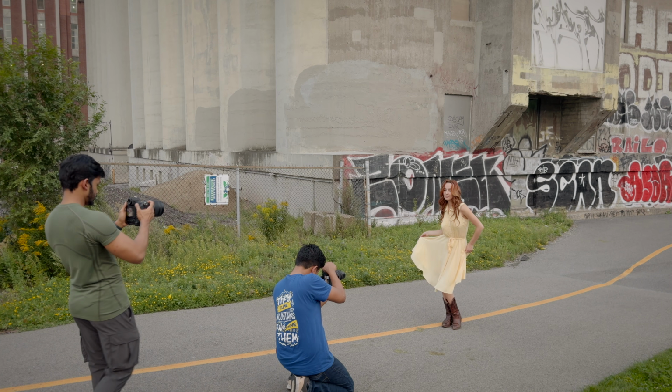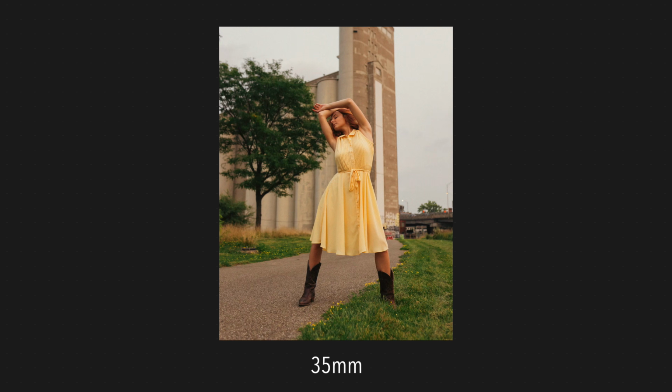Don't get me wrong, you can get a nice shallow depth of field with the 35mm as well. Right now, I'm shooting with the 35, just that the blur won't be that intense. Something to keep in mind when you're shooting with busier backgrounds.